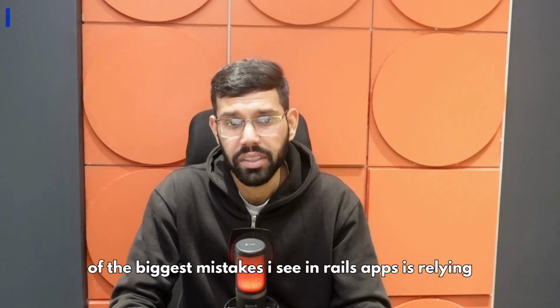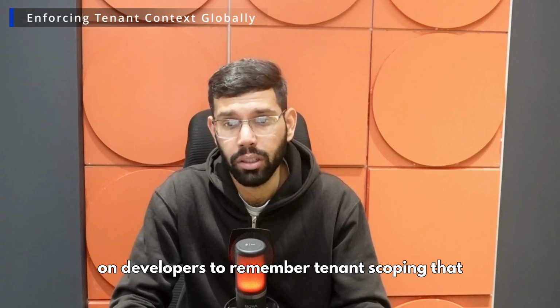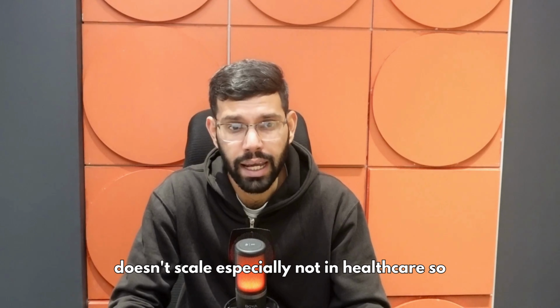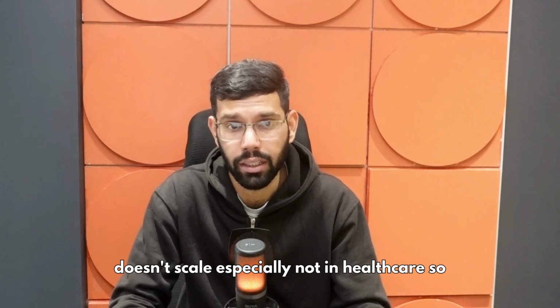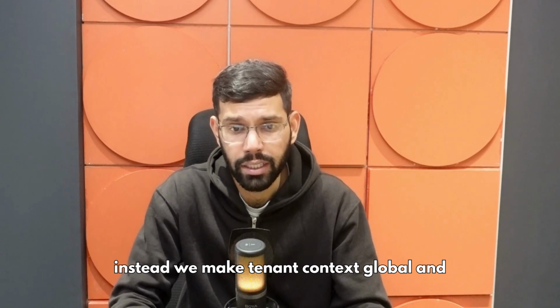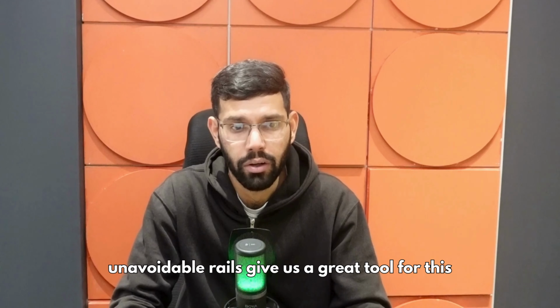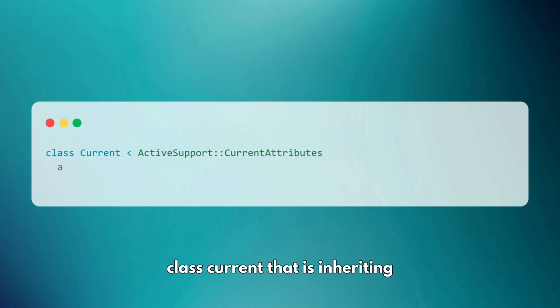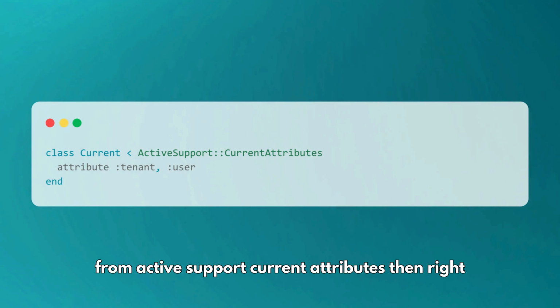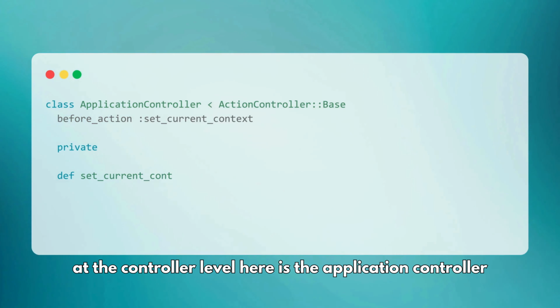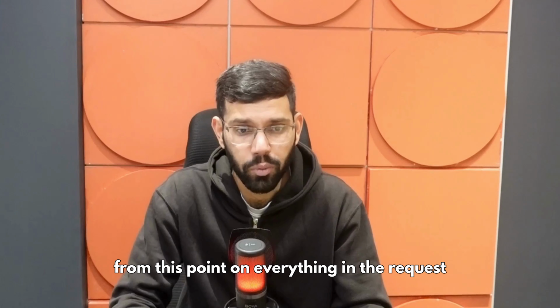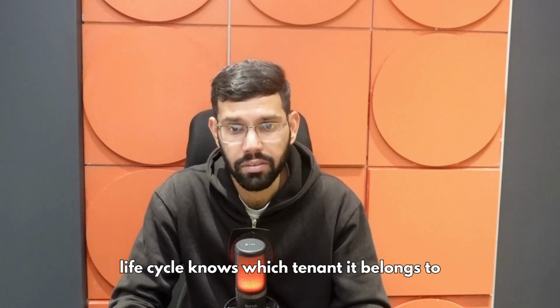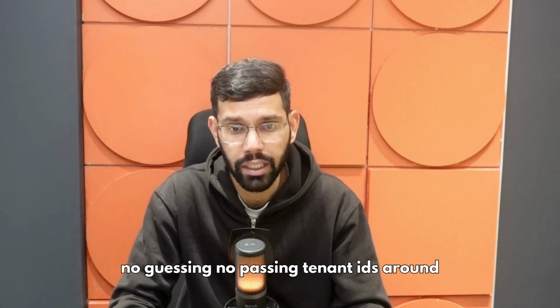One of the biggest mistakes I see in Rails apps is relying on developers to remember tenant scoping. That doesn't scale, especially not in healthcare. So instead, we make tenant context global and unavoidable. Rails gives us a great tool for this, CurrentAttributes. So here you can see we have a class Current that is inheriting from ActiveSupport::CurrentAttributes. Then right at the controller level, here is the application controller. From this point on, everything in the request lifecycle knows which tenant it belongs to. No guessing, no passing tenant IDs around manually.